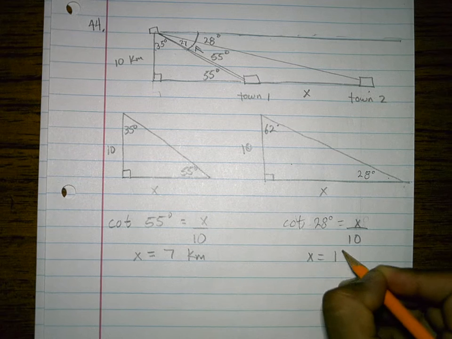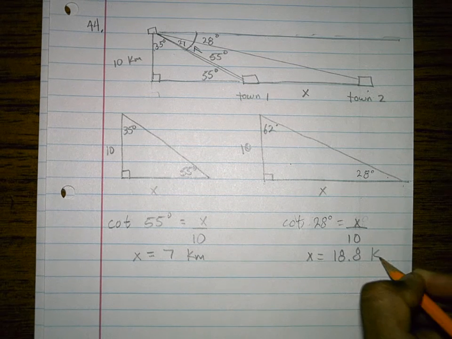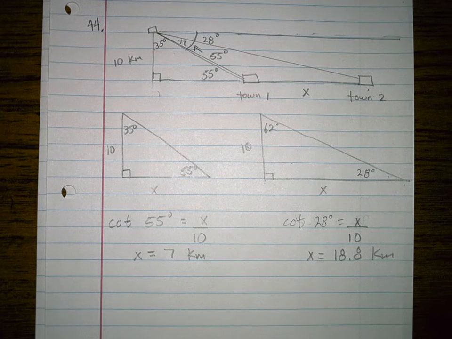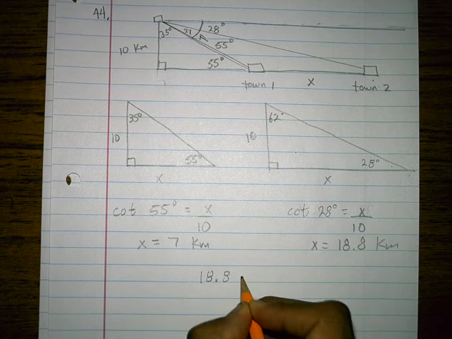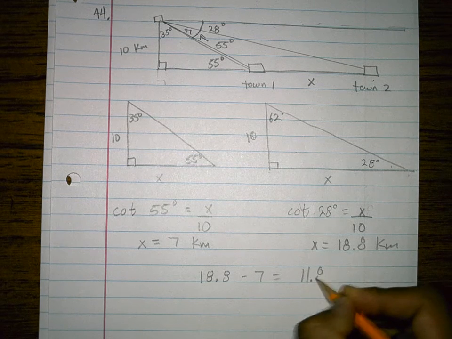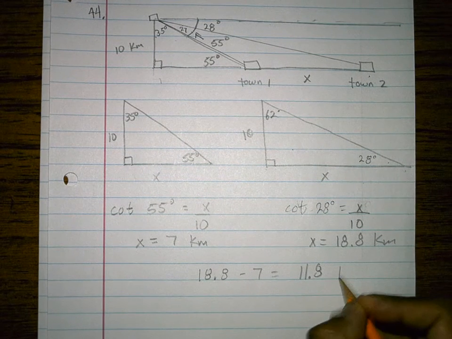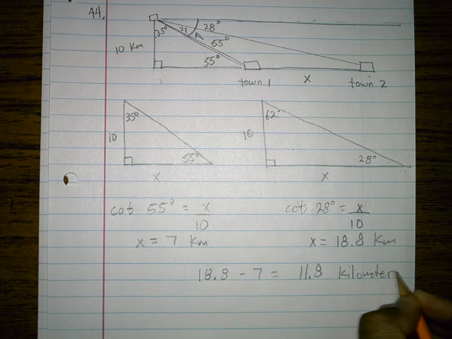That comes out to about 18.8 kilometers. Then I'd have to subtract those, so it'd be 18.8 minus 7 equals 11.8 kilometers. That would be the distance between the two towns.